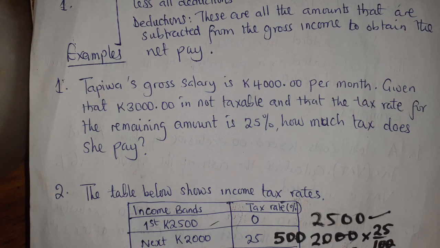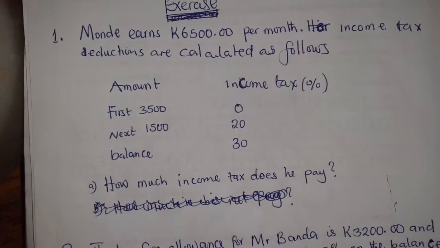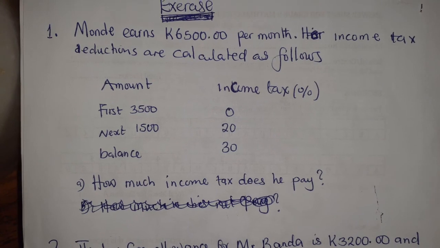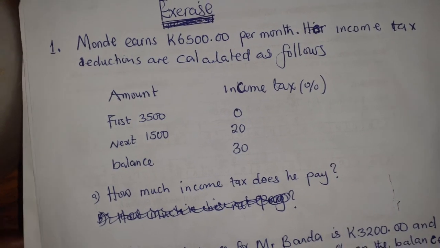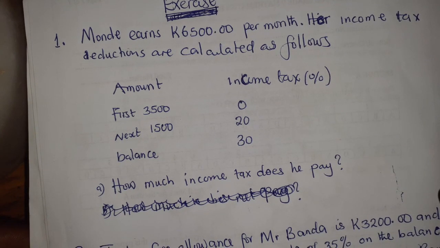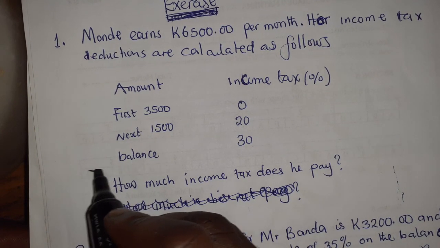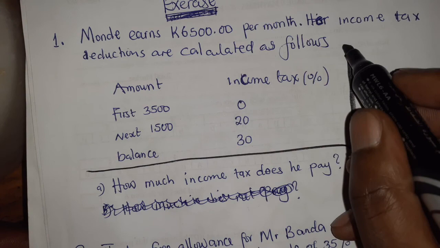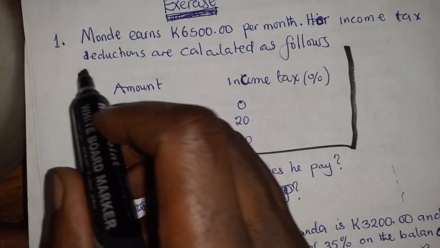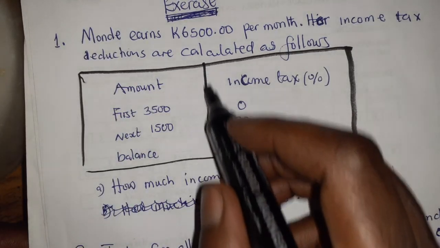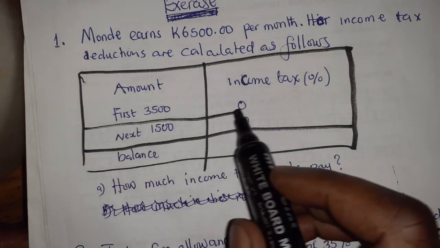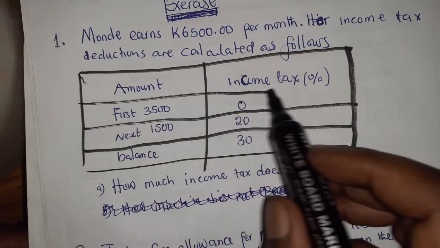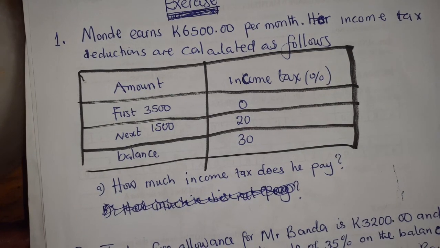So as usual, I'm going to give you 2 questions for the exercise. So this is your exercise. All right. This is your exercise here. Just as it is here. Maybe you may want me to write it like this for you. Yes.